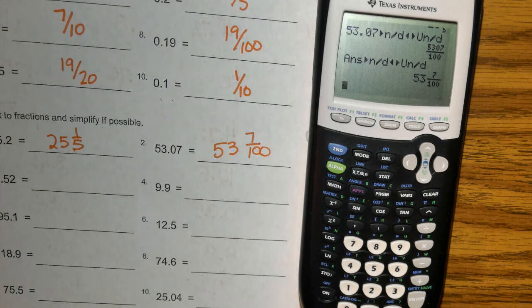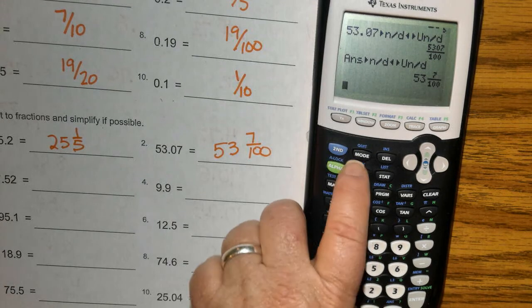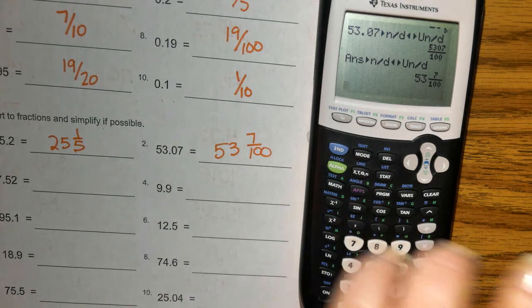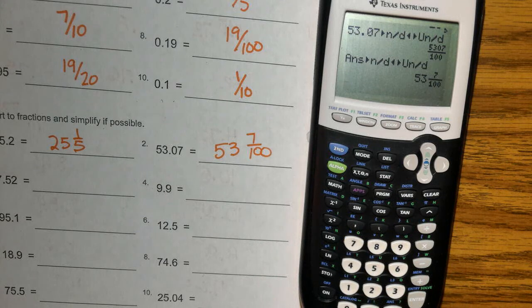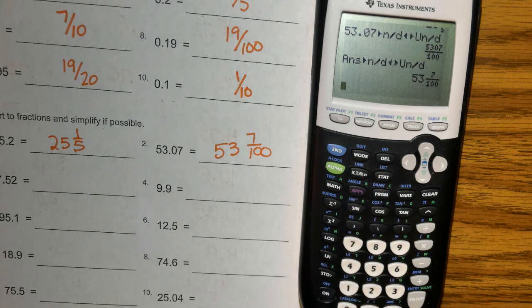So sometimes you're going to get something in there and it's going to drive you nuts. Okay. If you get stuck on a screen for some reason, the way to get out of that screen is you're going to hit the second key, and if you notice right on top of mode it says quit. And it will clear you out of a screen that you seem to be stuck in, or an error message, okay? You're going to hit second and mode, which is the quit. All right?